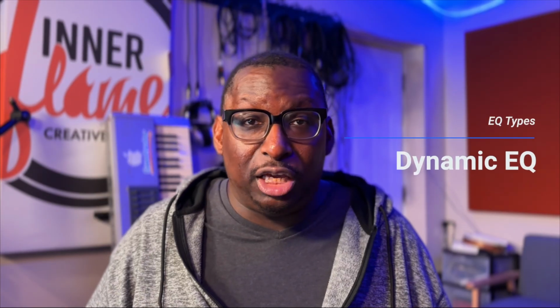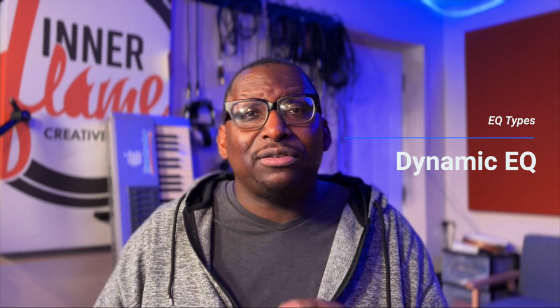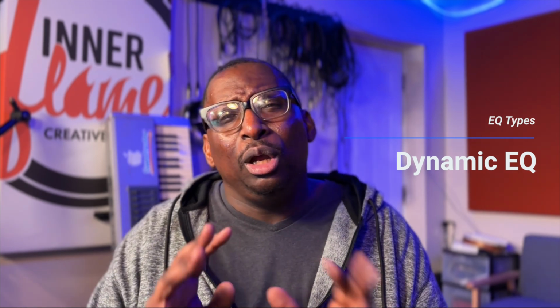That's a graphic EQ. And then you also have something called dynamic EQ, which is similar to a multiband compressor. There are lots of similarities, but the way they function has some subtle differences, where we have more control over when the EQ is being applied. And there are some other cool things that we can do with that.